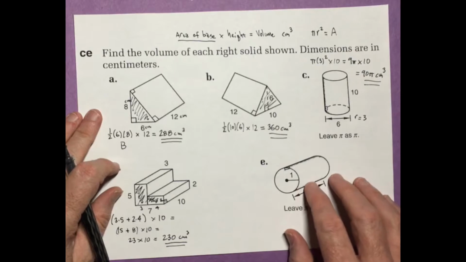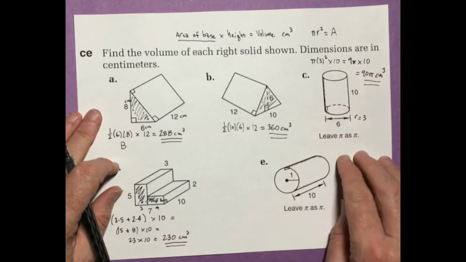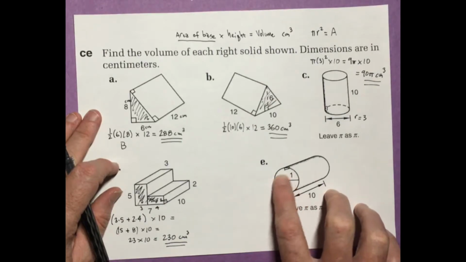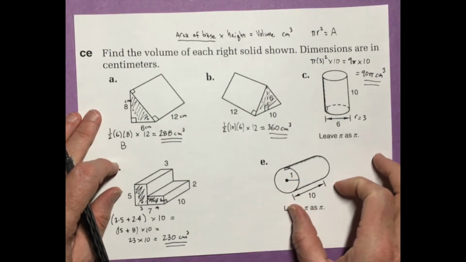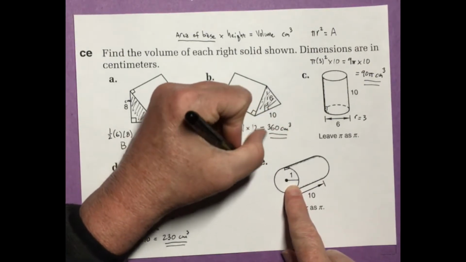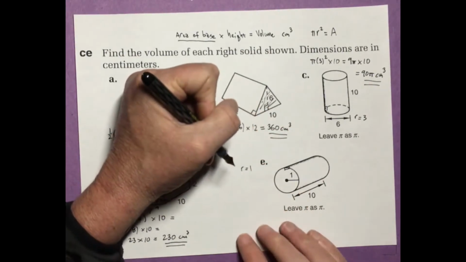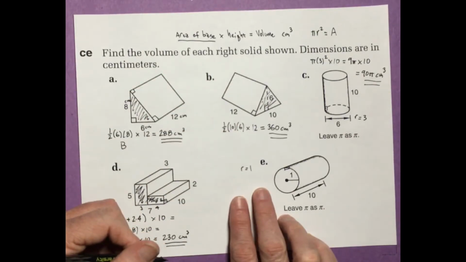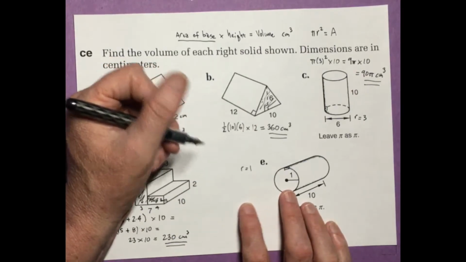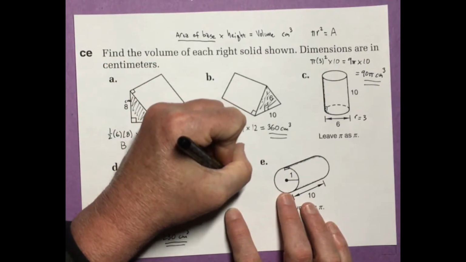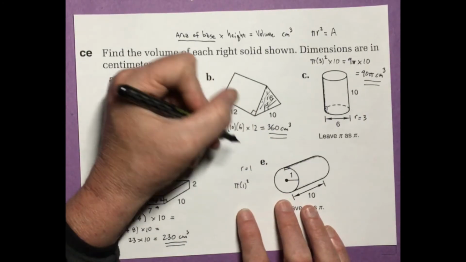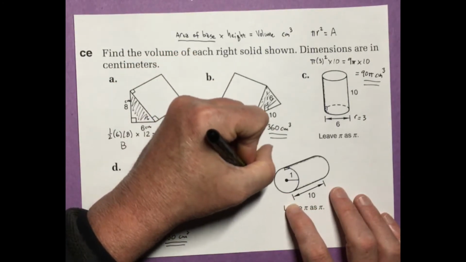And finally, this E here, again, this is just a cylinder laying on its side, doesn't change anything. In this case, we have the base, which is a circle, and the height, which is 10. But here, they give us the radius, and the radius there is 1. So r equals 1. That means the volume should be the area of the base. The area of a circle with radius 1 is pi times 1 squared. And then I'll multiply that by the height, which is 10.